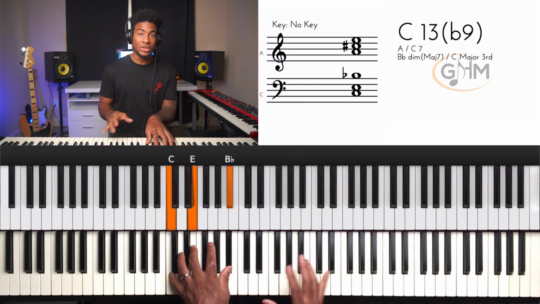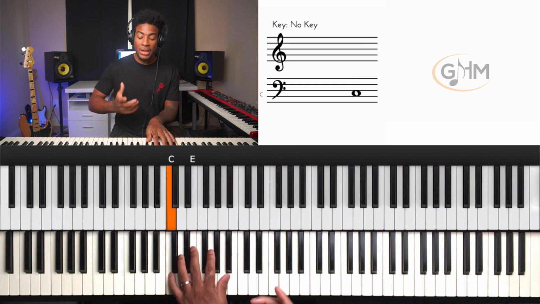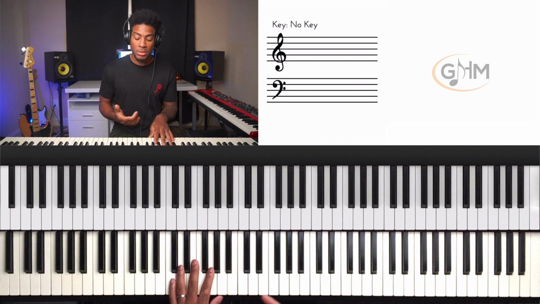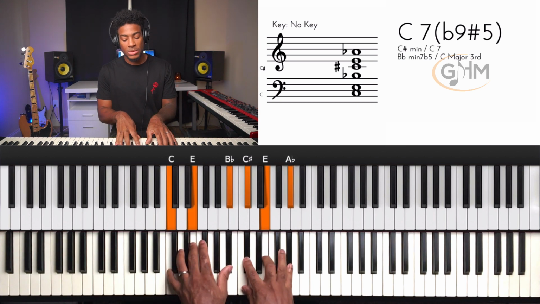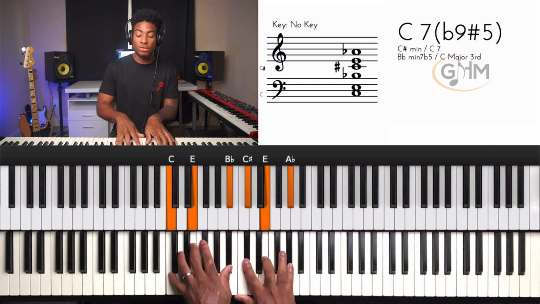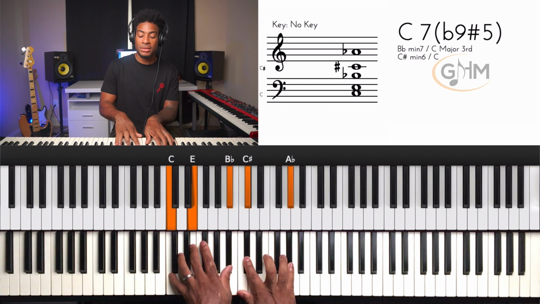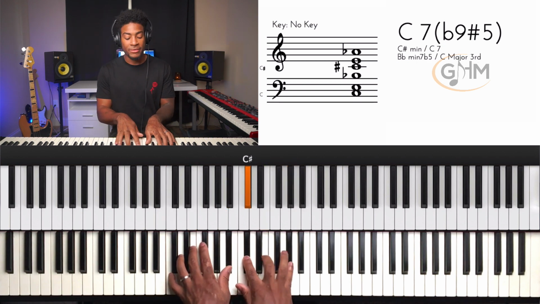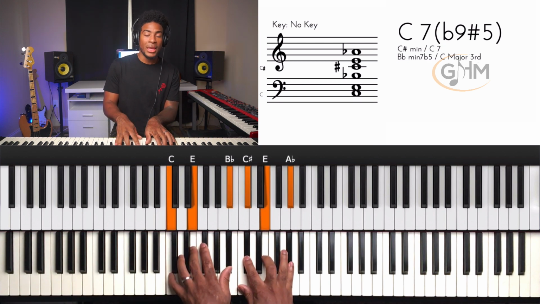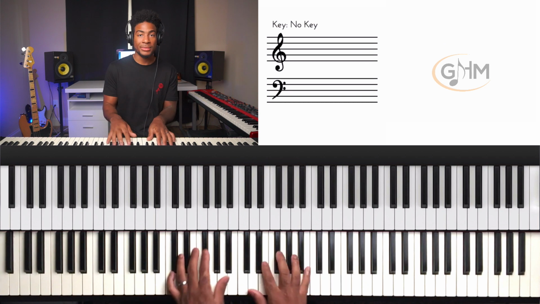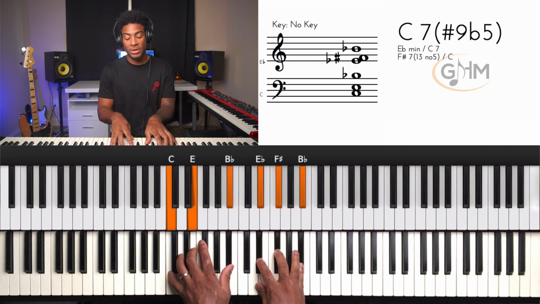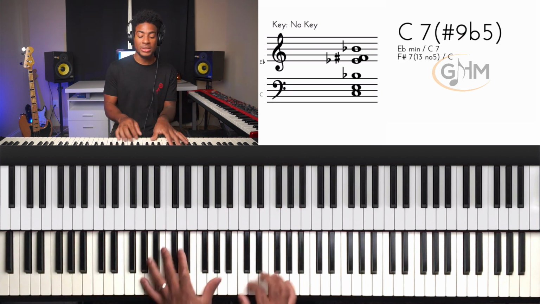So I can build major triads off of this dominant chord, or I can build minor triads off of this dominant chord. So maybe I want to build a minor triad off of the flat 9. That gives me a type of altered chord. Flat 9, third, sharp 5. Or maybe I want to play a minor triad off of, let's say, the sharp 9. Ooh, that's funky. So I gotta play this in context to see what it sounds like.